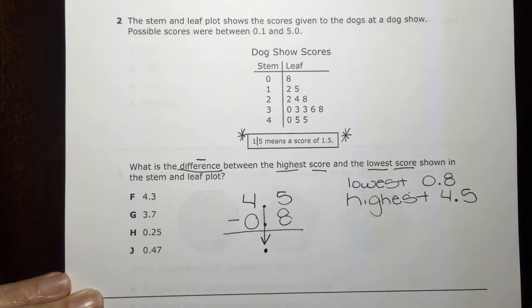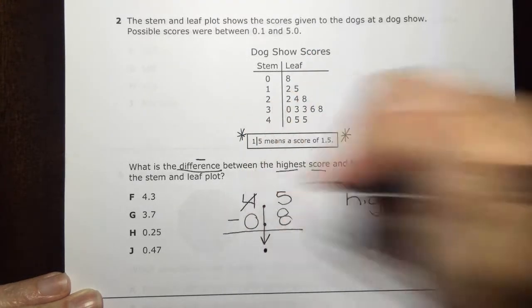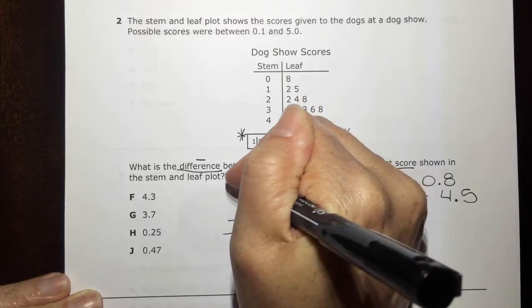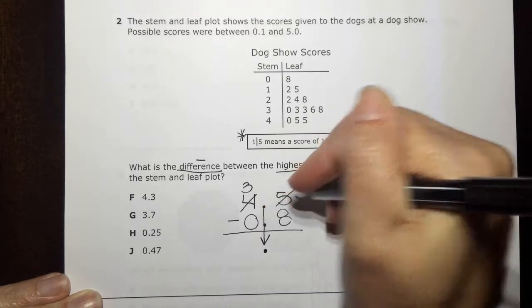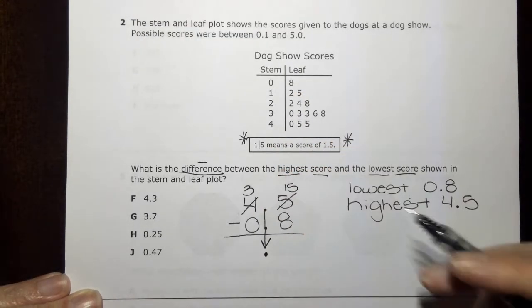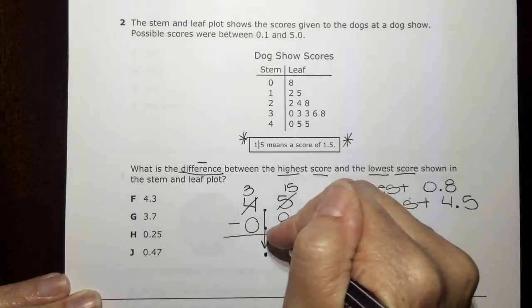5 minus 8. If I have 5 of something, I can't take a larger number away. I need to go to my next place value. I need to borrow a group of 10. So this becomes 3 groups of 10. I add it to my 5, and now I have 15. 15 minus 8 is 7.